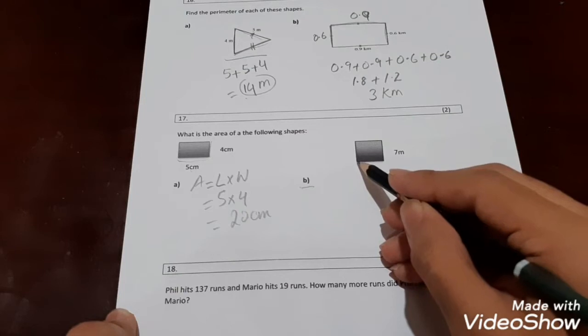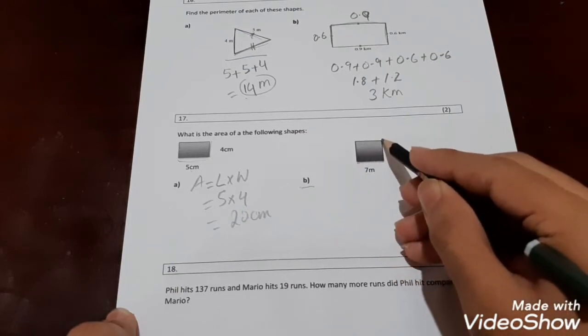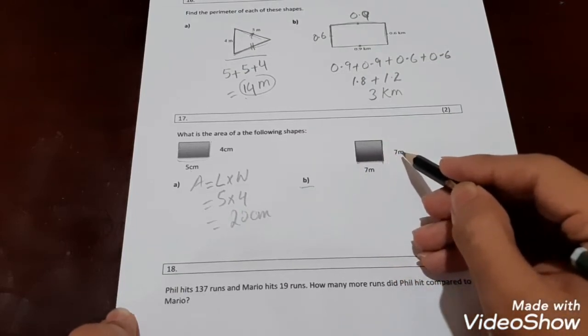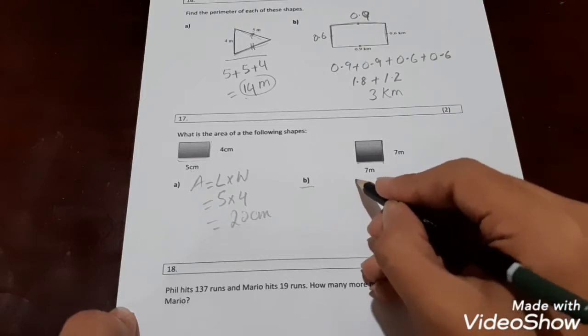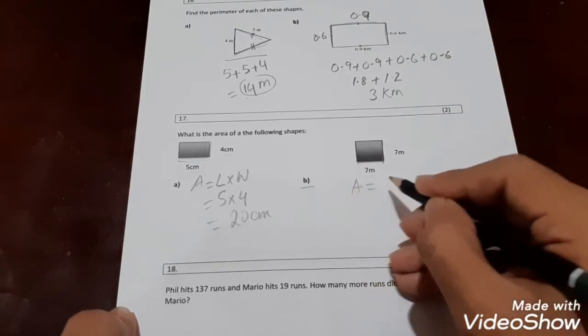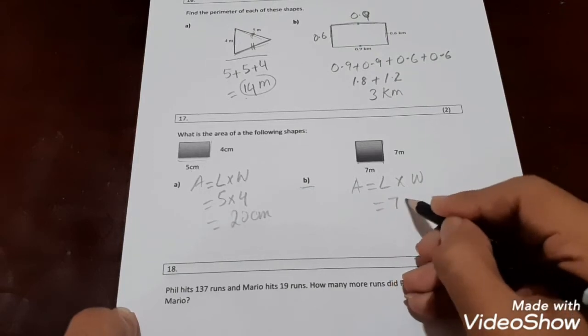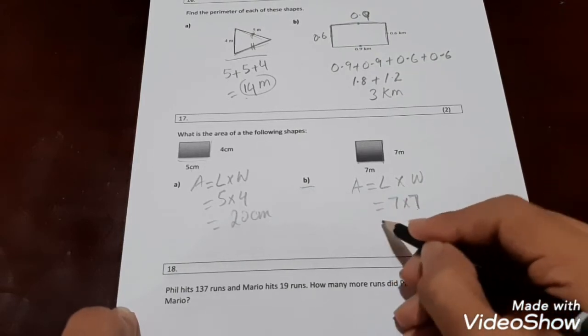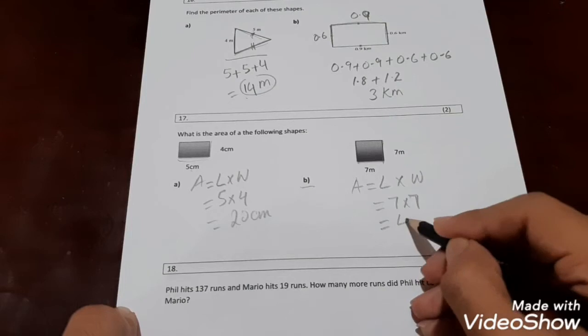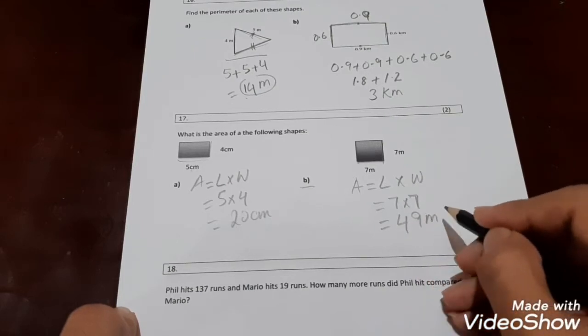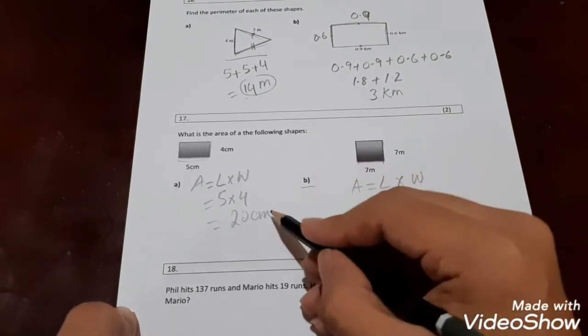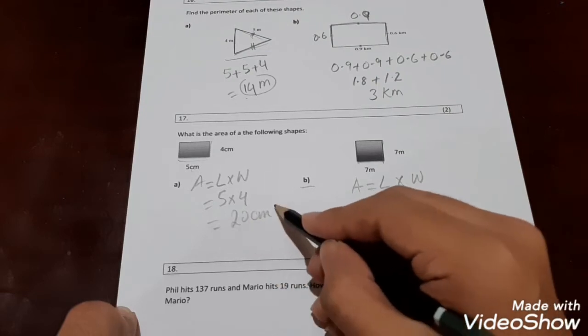Part B has a length of 7 centimeters and a width of 7 centimeters also. So we will use the same formula, which is A is equal to L times W, which will be 7 multiplied by 7, which will be 49 meters squared. Also over here it will be 20 centimeters squared.